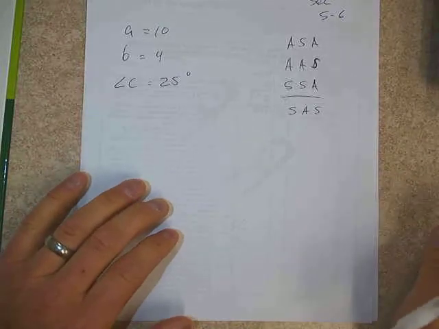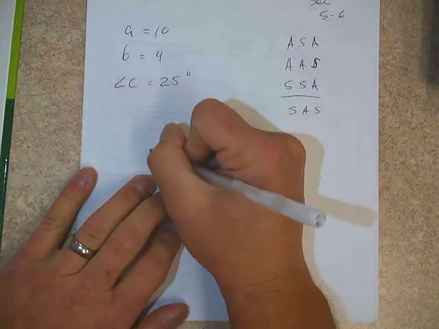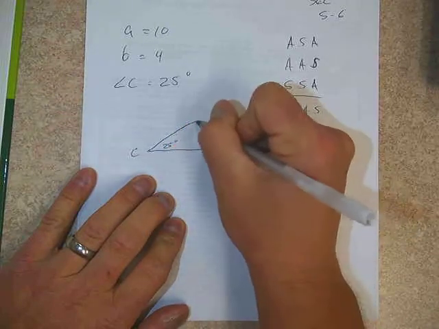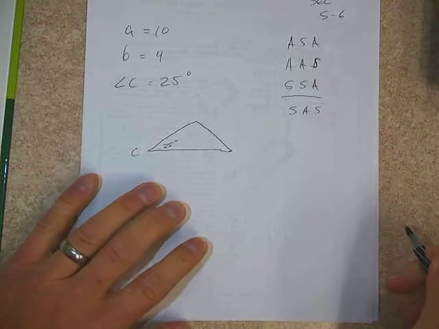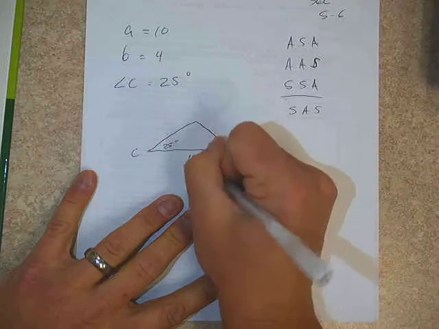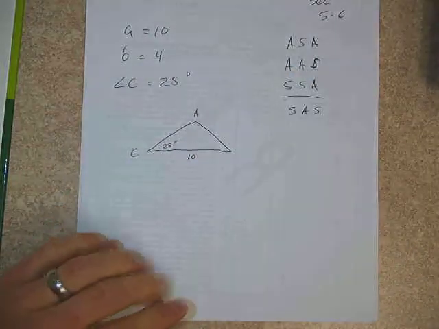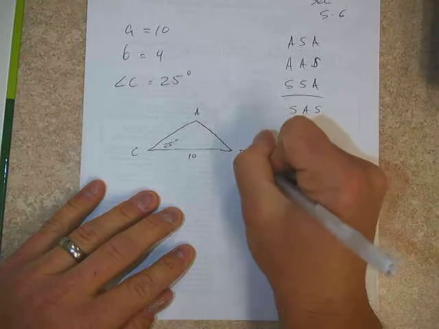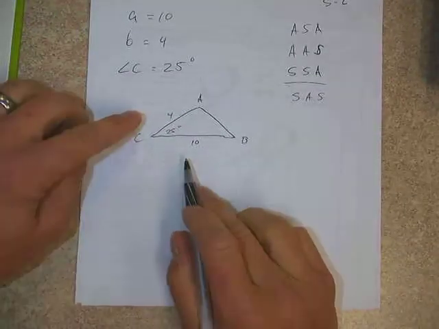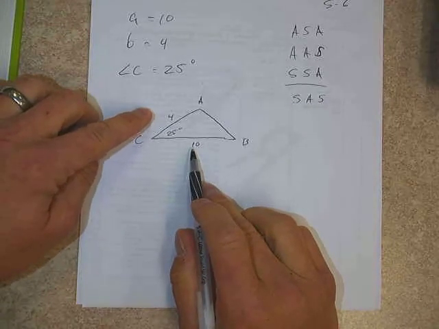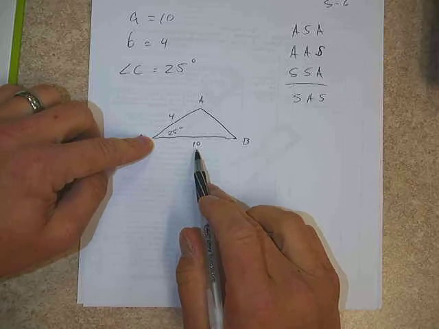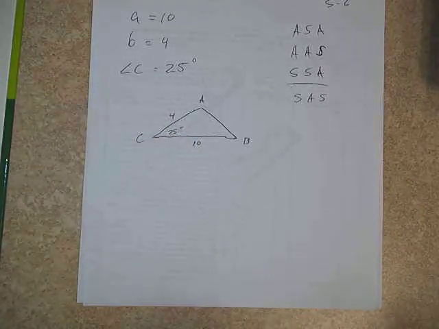So just like our previous work, we're going to draw a picture first. If I draw this triangle, my angle C is 25. I don't know what the other angles are here, but if I know that side A is 10, I'm going to make that my side A, which means my angle A would be at the top in this case. And then we'll say my side B is 4 over here. Like we studied in geometry, when we're given this information, we have two sides and the angle between. That's the side-angle-side case.